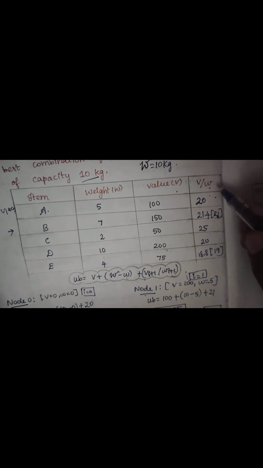So we are taking i value as 2, then it will become v3 and w3. Then we are going to take the item 3 value of v by w value. So we are taking 25 here, which is the upper bound value, 225. The final value of node 3 is 225. We are substituting it here.